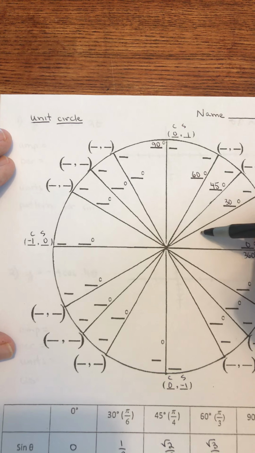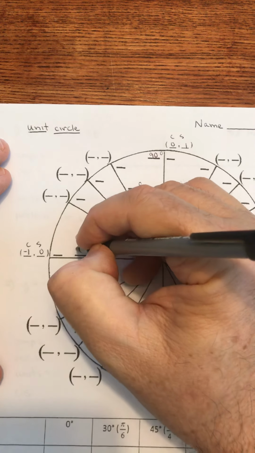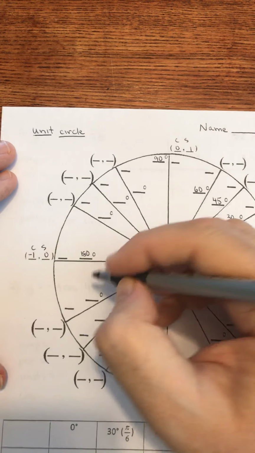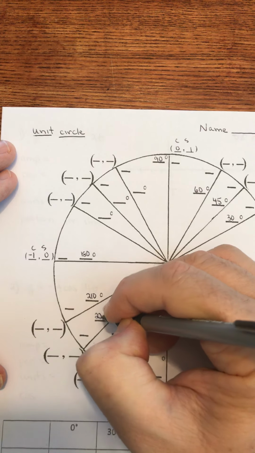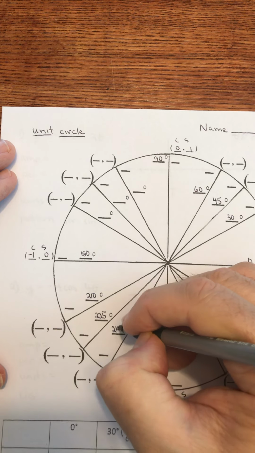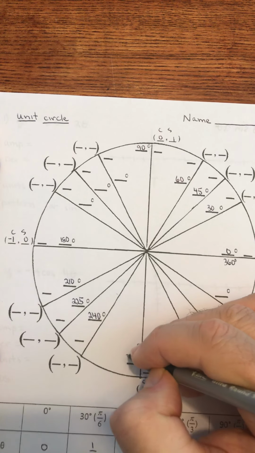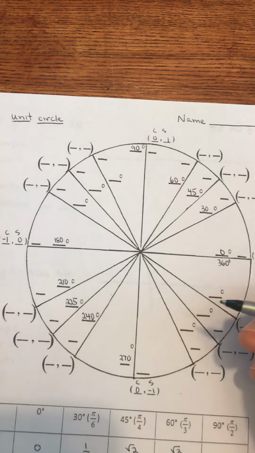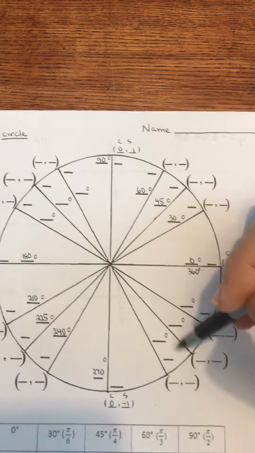Now notice this angle is 30 degrees away from the x-axis, so is this. This is 180 degrees. Plus 30 would be 210. Plus 45 is 225. Plus 60 is 240. Plus 90 would be 270 degrees. And of course you're going to fill out the degrees here and here.